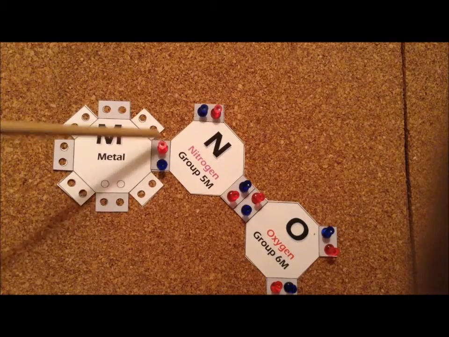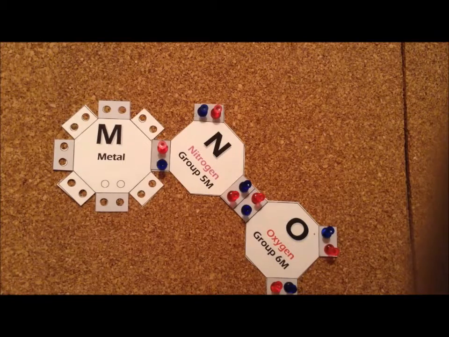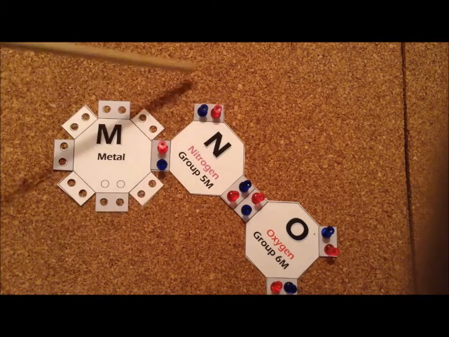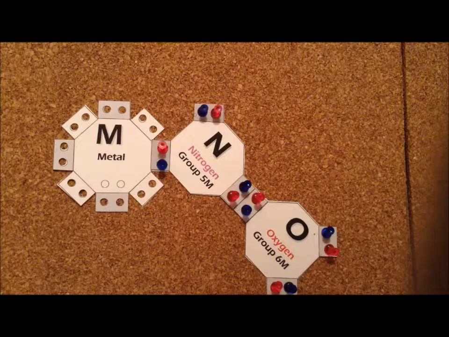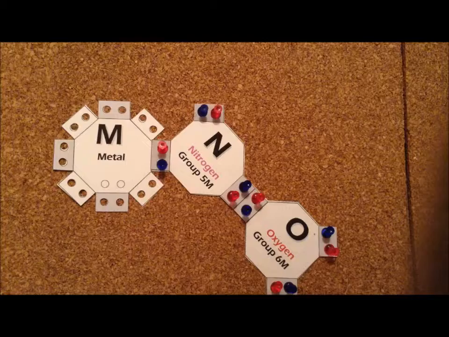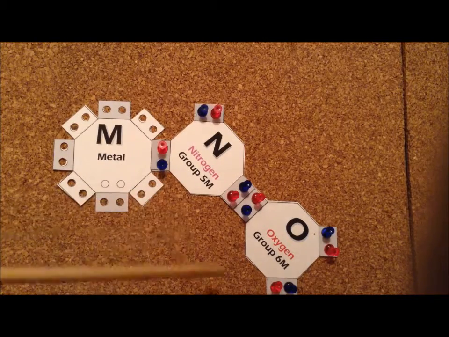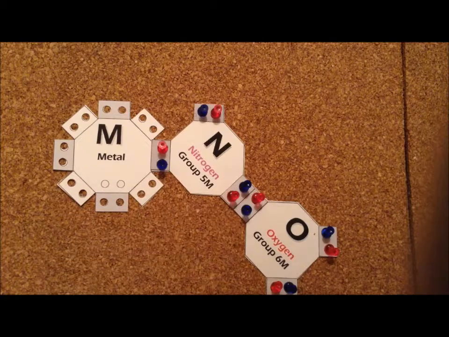If one of the bonding pairs that had been part of the metal-nitrogen double bond becomes localized on the nitrogen atom as a lone pair, then we achieve the so-called NO minus binding mode. So in this particular case, the formal charge on the metal has been reduced all the way down to 0, as have the formal charges on nitrogen and oxygen.